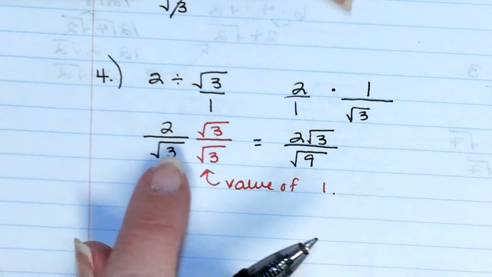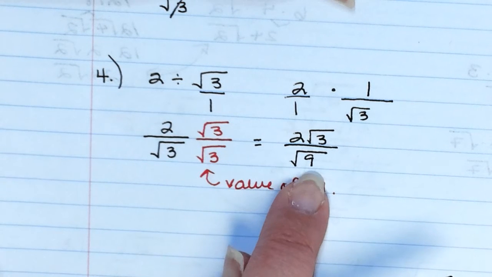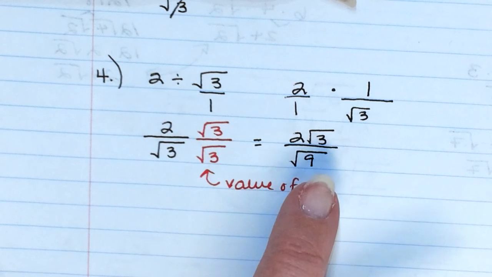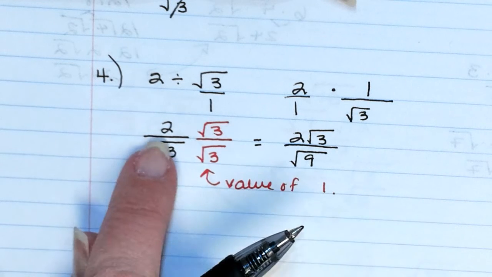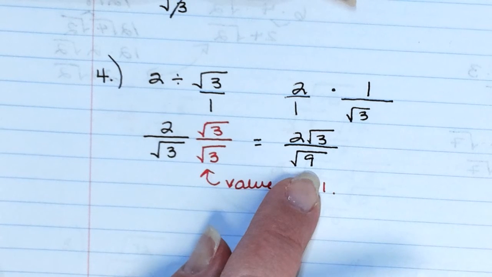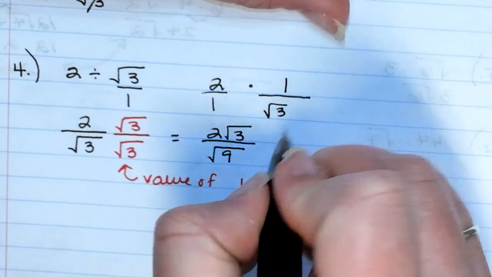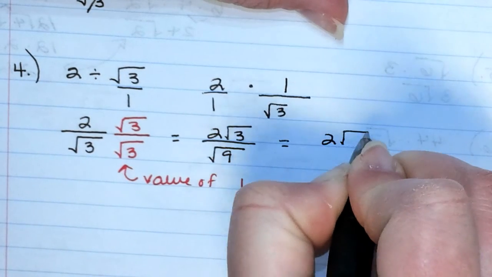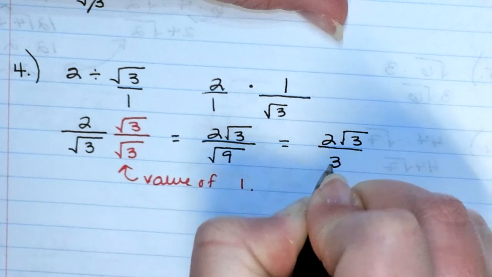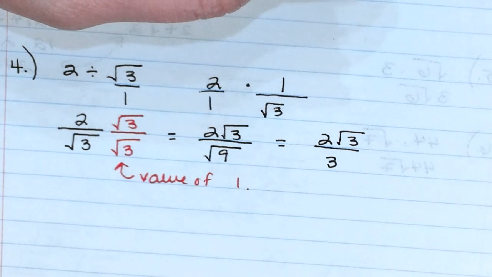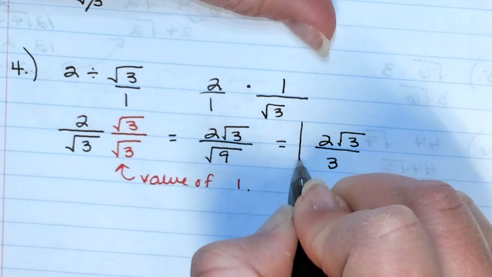Right? The square root of 3 times the square root of 3 is the square root of 9. But what's awesome is because we multiplied 3 times 3, that's now a perfect square. What is the square root of 9? So we have 2 square roots of 3 on top, and we have a 3 on the bottom. 2 square roots of 3 over 3. This is your final answer.